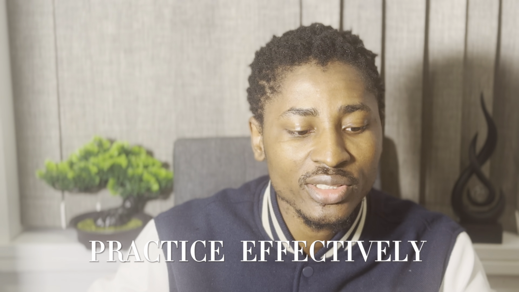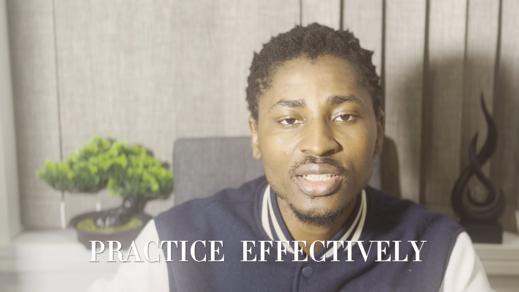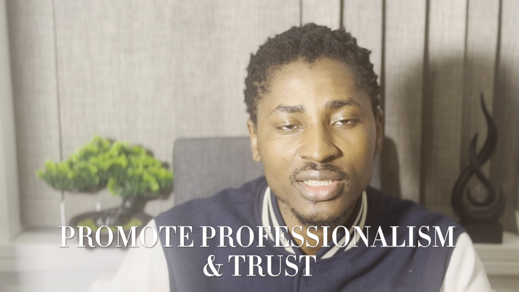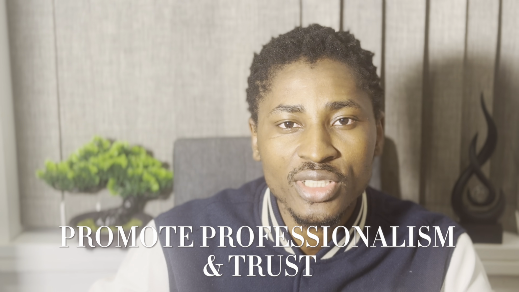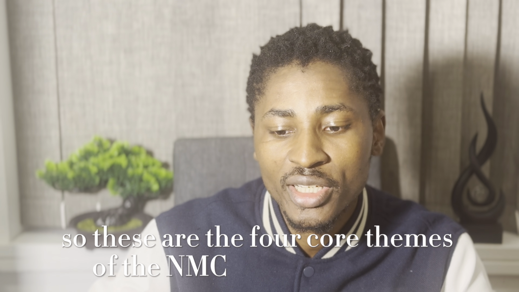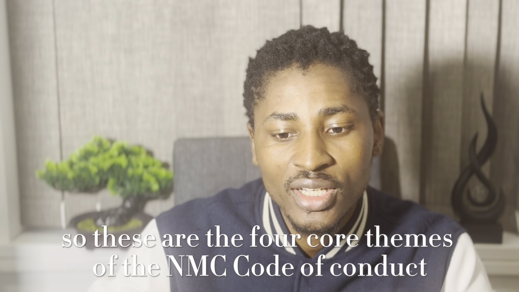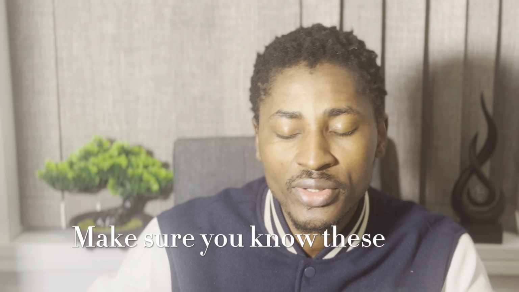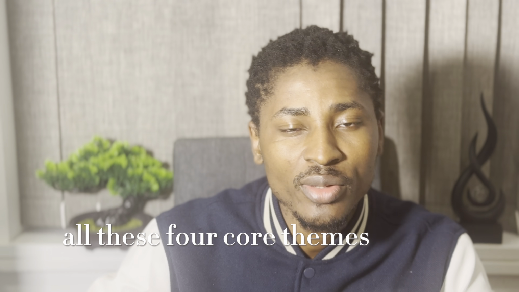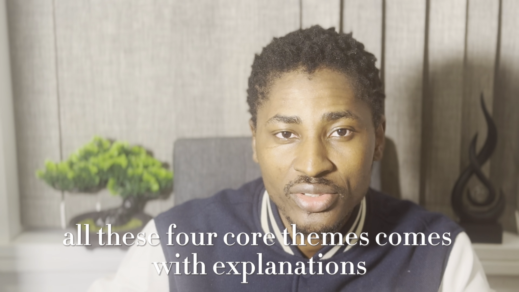Then the other one is practice effectively, and lastly, promote professionalism and trust. So these are the 4 core themes of the NMC code of conduct. Make sure you know these 4 core themes.